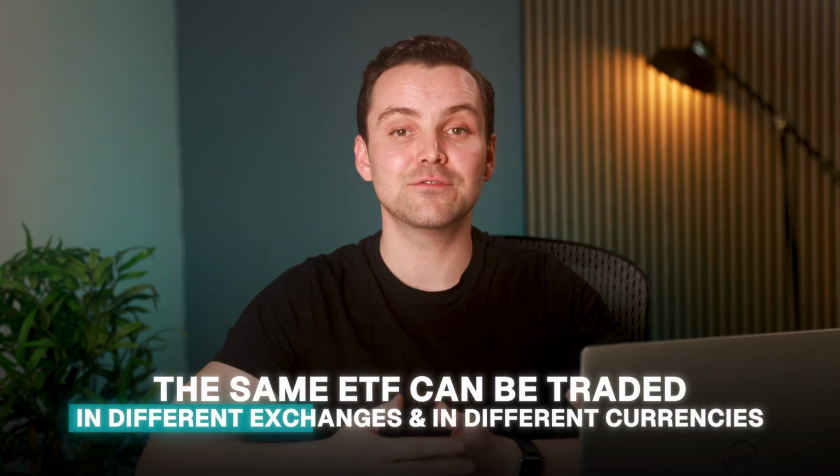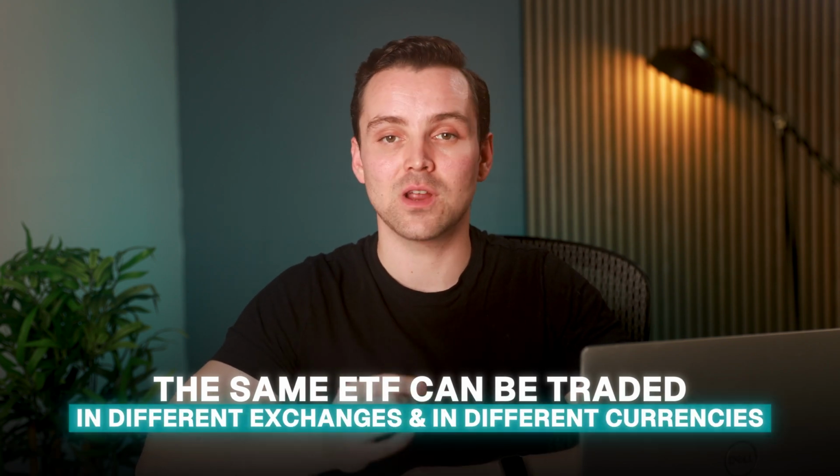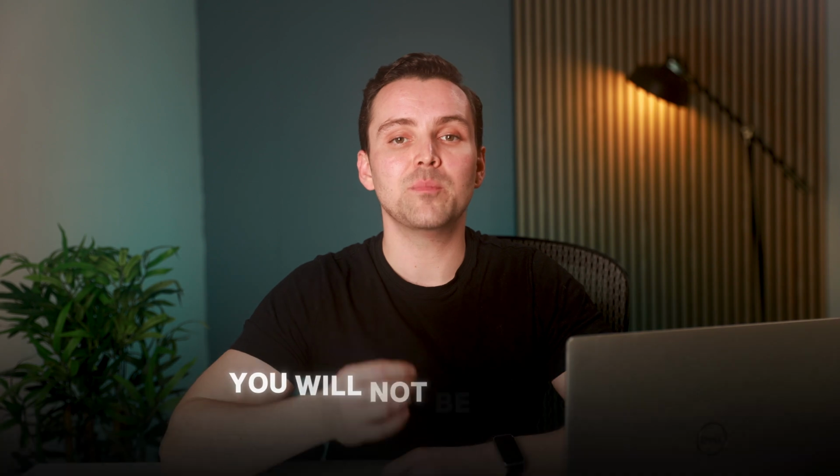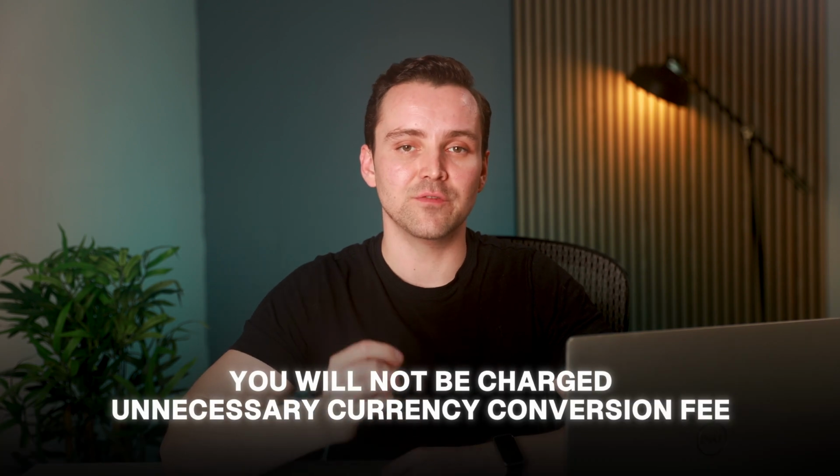Please keep in mind that the same ETF can be traded in different exchanges and in different currencies. If your currency is not the euro, it might be interesting to invest in an ETF quoted in your home currency. Why? Because you will not be charged unnecessary currency conversion fees. Since you are most likely a European investor, we will invest in the SPYL, which is quoted in euros and listed on Euronext Amsterdam. The process would be the same for the other ETFs.